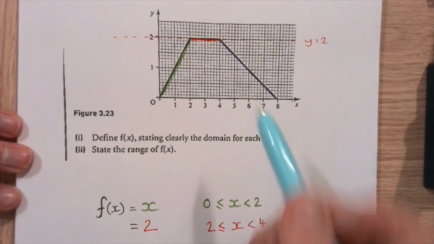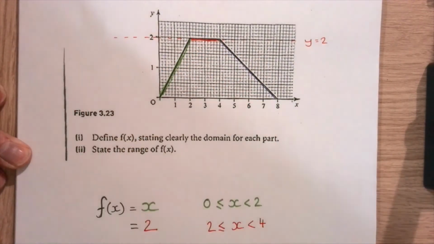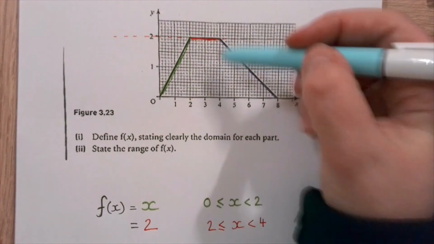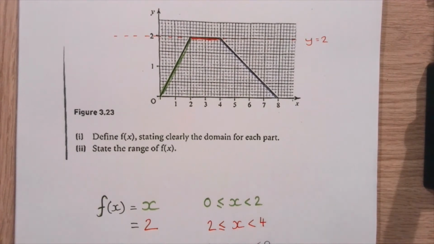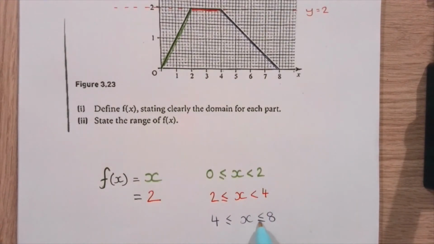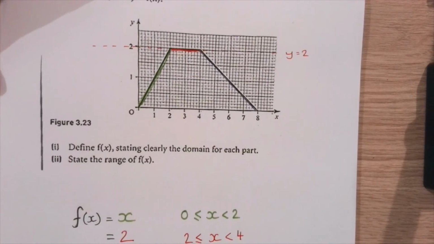Now this last part, finding the domain for you is going to be easy now because it's quite clear that it's between 4 and 8, so I can write that in. Remember, this is my last point, so I need to make sure that I have got the or equal to sign there. But this one's going to be slightly harder. I need to work out the full equation of this line.